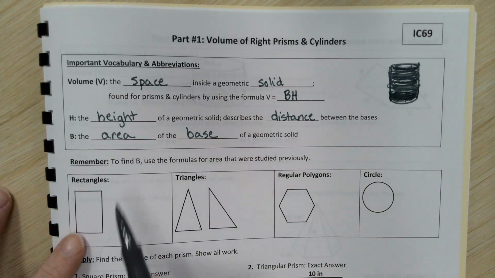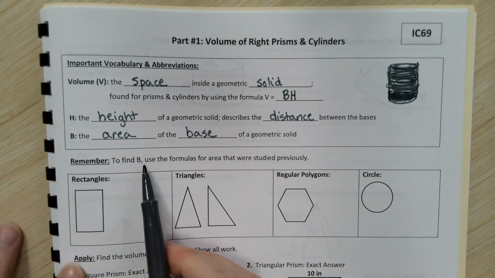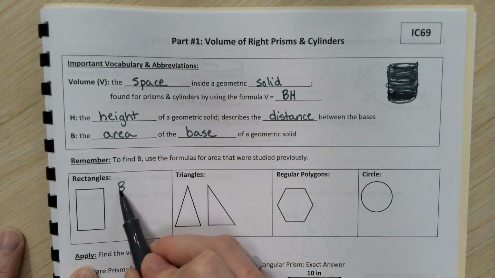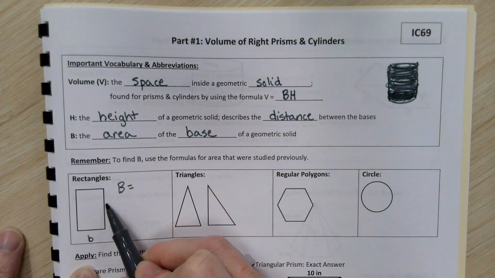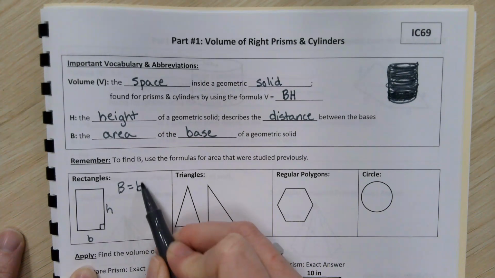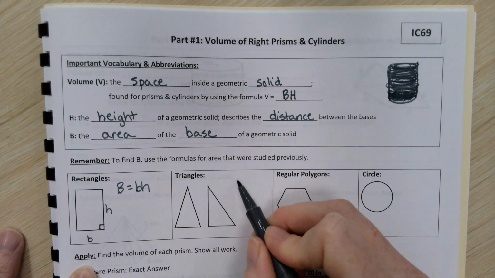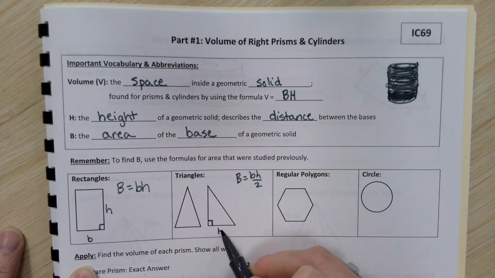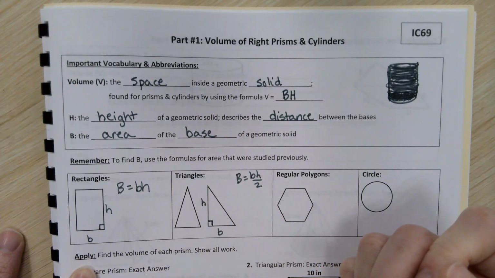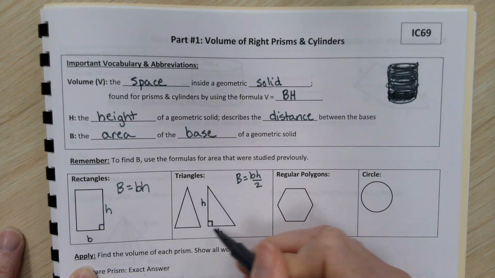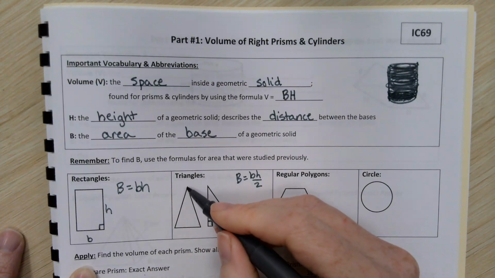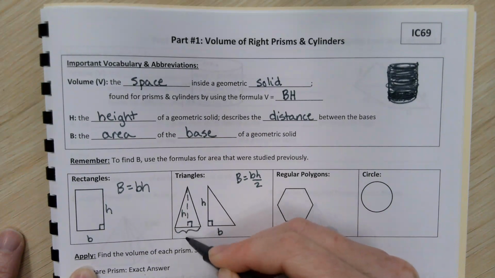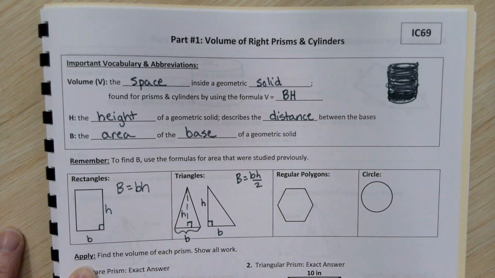Okay, so as a reminder as well, to find that capital B, we're going to use the formulas that we previously studied. So if our base happens to be rectangular, we're going to take that lowercase b and lowercase h and multiply them together to find that area. If our base is triangular, we will still need a lowercase base and height, but depending on whether that triangle has a right angle or not, sometimes that means we'll be using sides of the triangle, but other times, remember, that means we might need a height that's on the interior of the shape, and then the base will still be a side of the triangle.